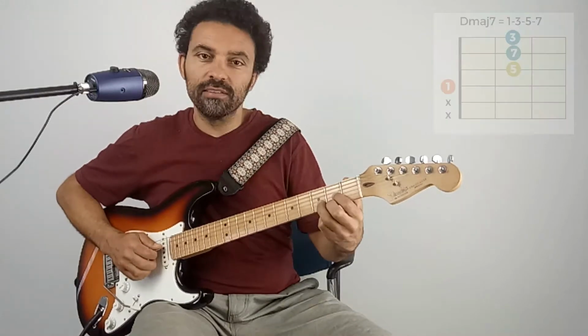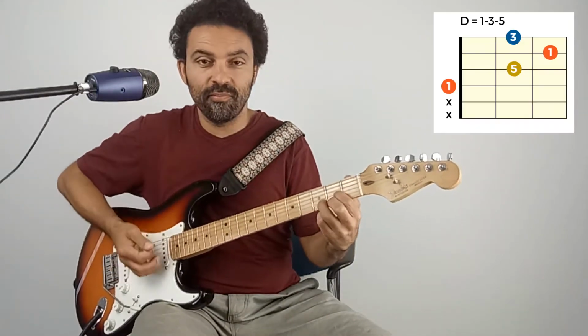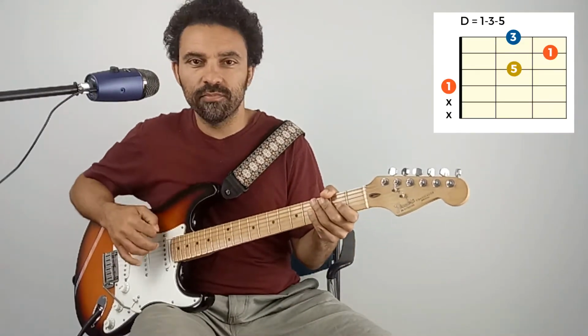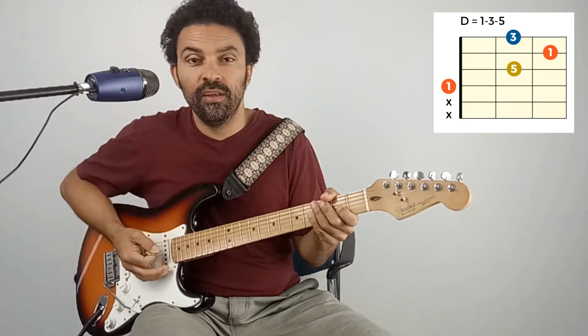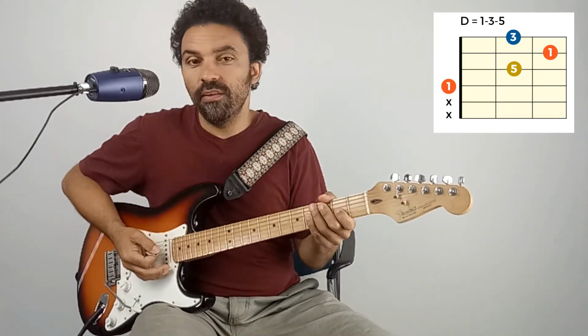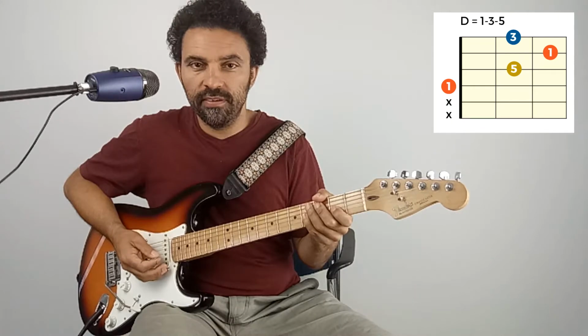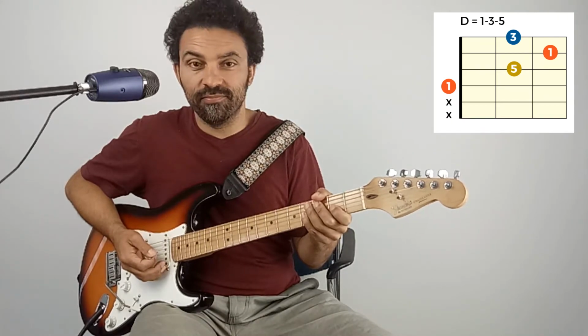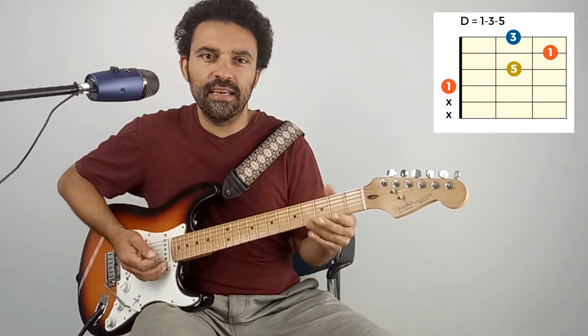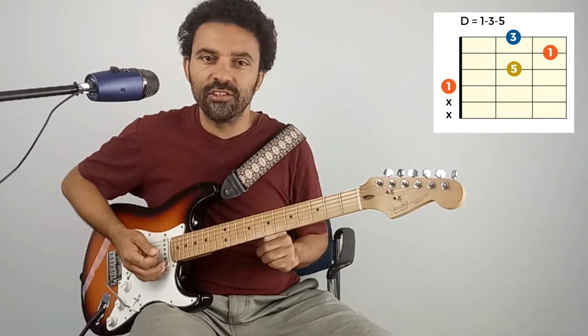Okay, let's head back to our D shape. Now a dominant 7th chord, often just called 7th chords, is made up of a 1, a 3, a 5, and a flat 7. So let's look at how that plays out in terms of chord shape.